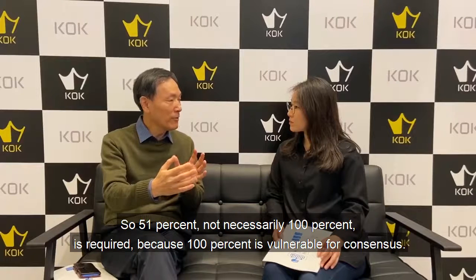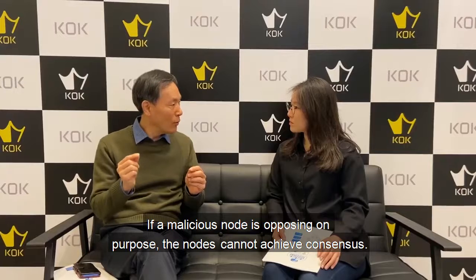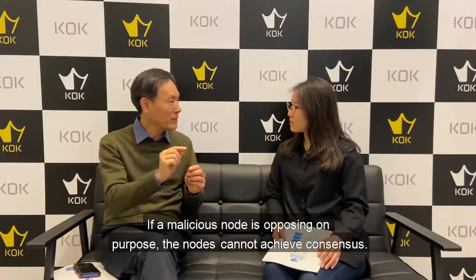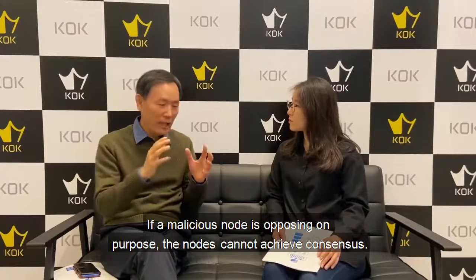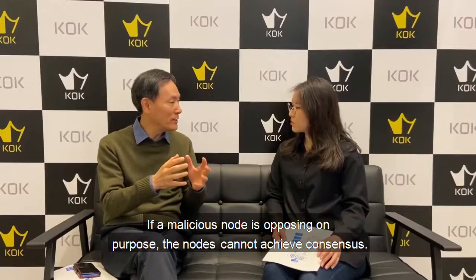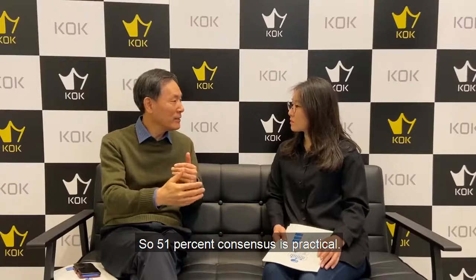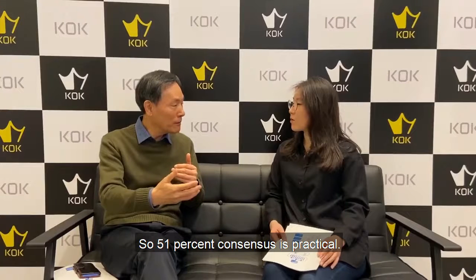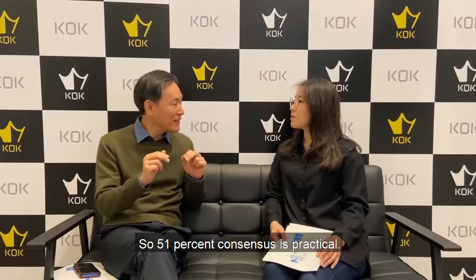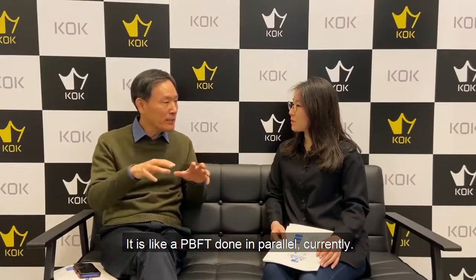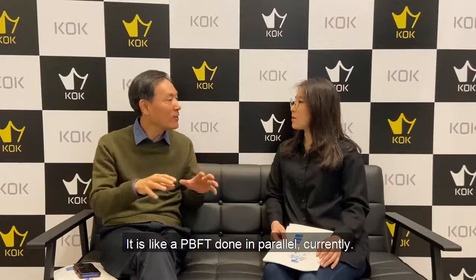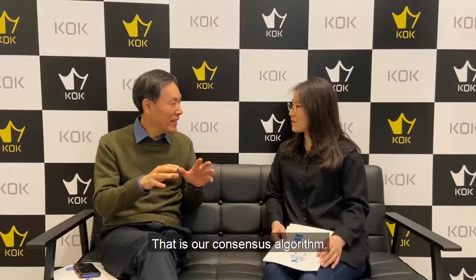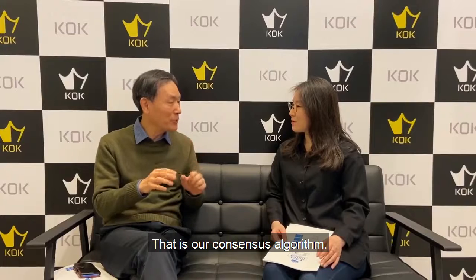100% is vulnerable for consensus, like when some malicious node is opposing on purpose. They cannot achieve consensus. So 51% consensus approval is practical. It's PBFT. So why parallel? Because PBFT is done in parallel, concurrently. I see. That is our consensus algorithm.